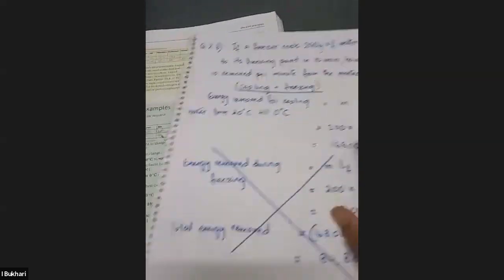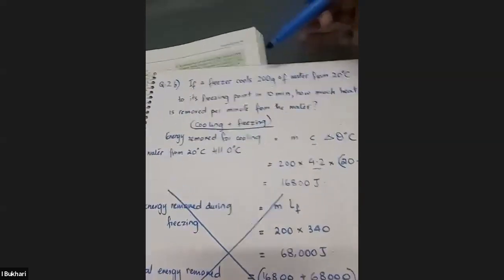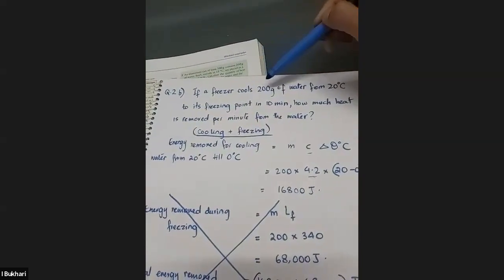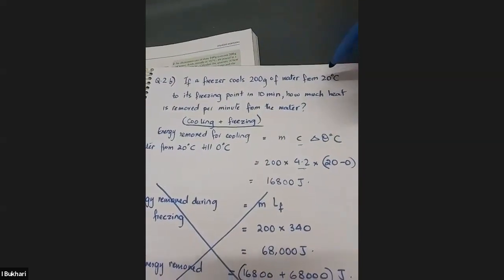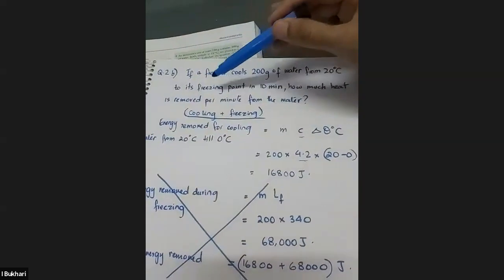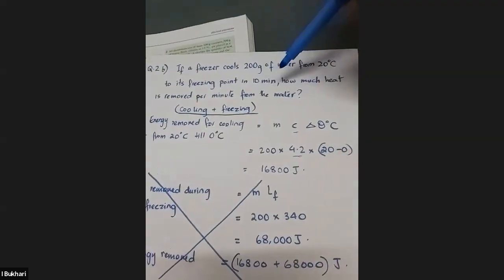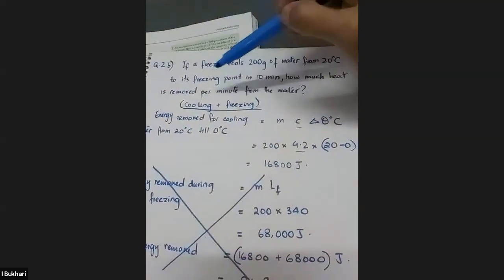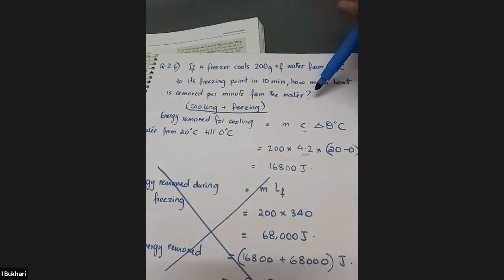Okay. Now let's move on to question number 2, part B. If a freezer cools 200 grams of water from 20 degrees Celsius to its freezing point in 10 minutes, how much heat is removed per minute from the water?